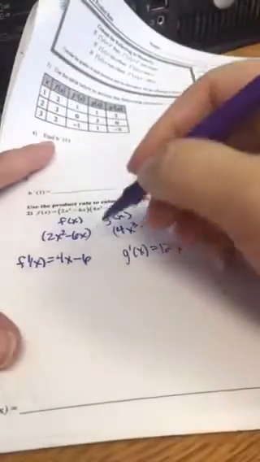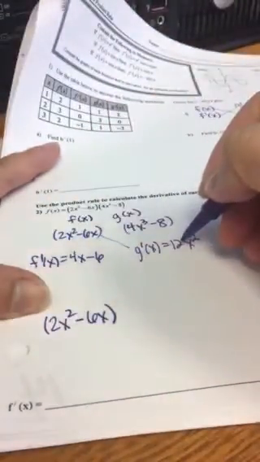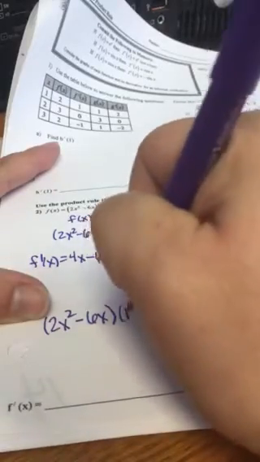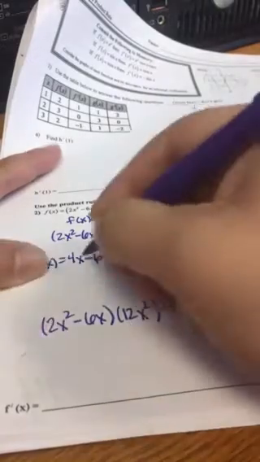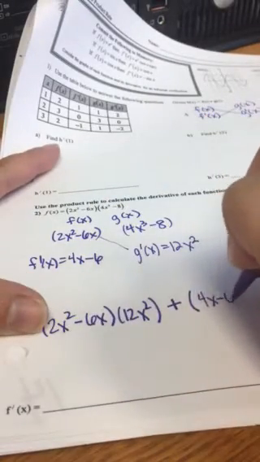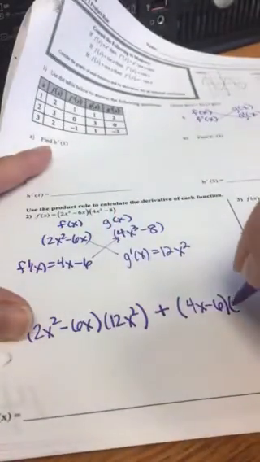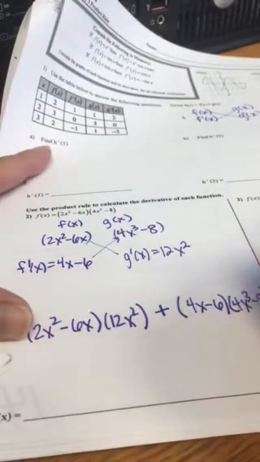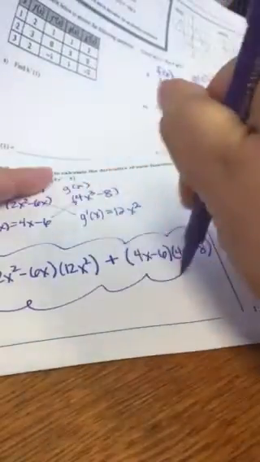Now to do the product rule, I just take diagonally and multiply them. So I have 2x squared minus 6x, the f, times the derivative of g, 12x squared. Now add going the other way. 4x minus 6 with the g, 4x cubed minus 8. And right now you can FOIL it all out if you want, but that's how we are going to leave it.